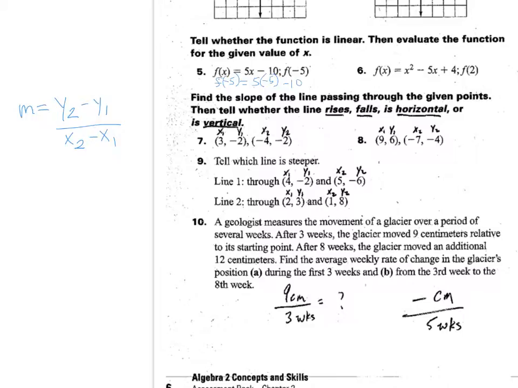Now, looking at the slope, you need to be able to tell me, does the line rise, fall? Is it horizontal or is it vertical? Now, let's say your slope is 3 over 2. If the top number is positive, then it would rise.